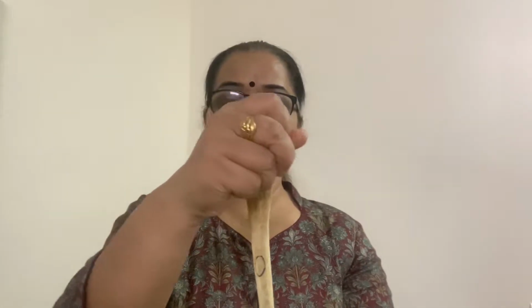Now coming to the different parts of this bone, it has an upper end, a shaft, and a lower end. The upper end has two processes and two notches. The processes are the olecranon process and the coronoid process. So this is the coronoid process and this is the olecranon process, and two notches. This is the trochlear notch and here is the radial notch.